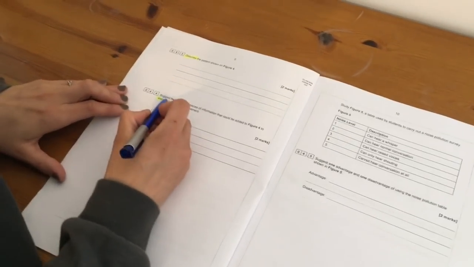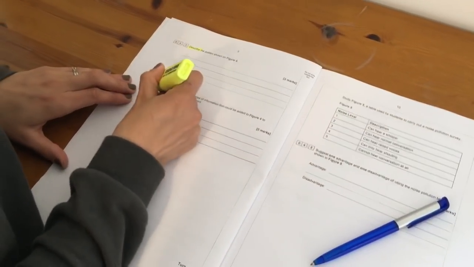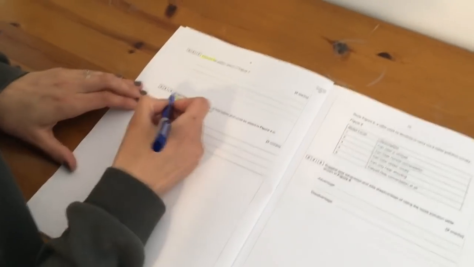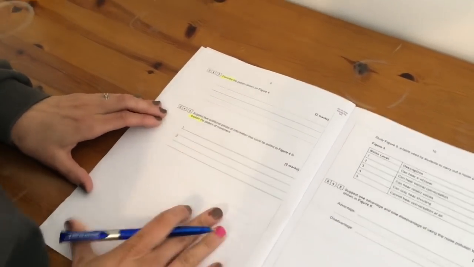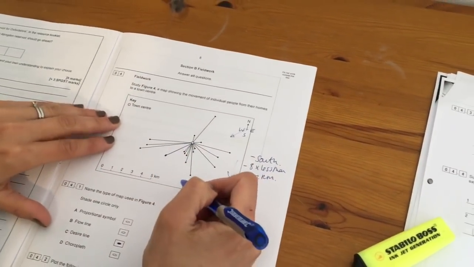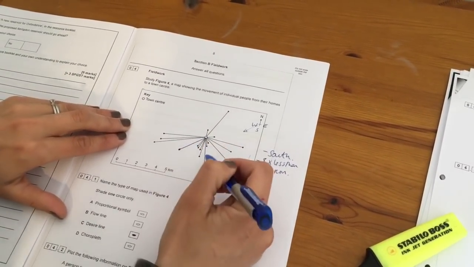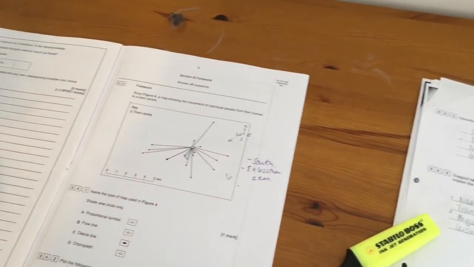So question 4.4 suggests 2 additional pieces of information that could be added to figure 4 to explain the pattern of movement. So explaining is giving a reason, saying why. So as you can see from figure 4, at the moment, all that you have on here is the direction and distance of travel. So it only tells us, it doesn't give us any other information.